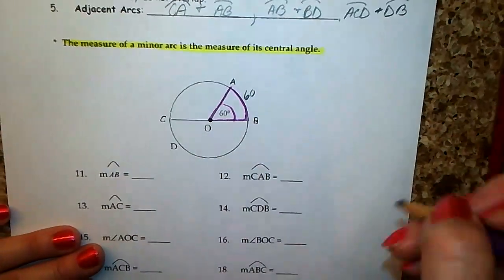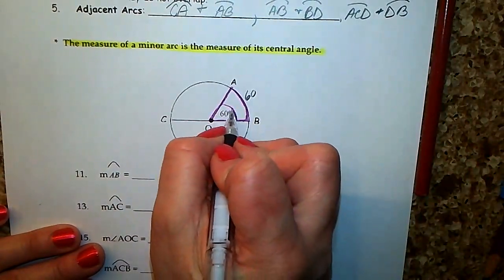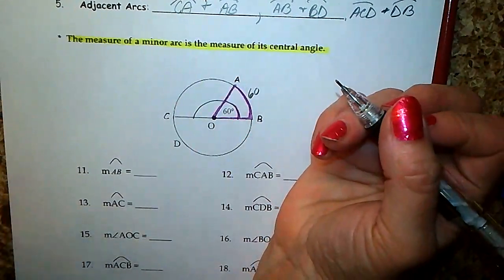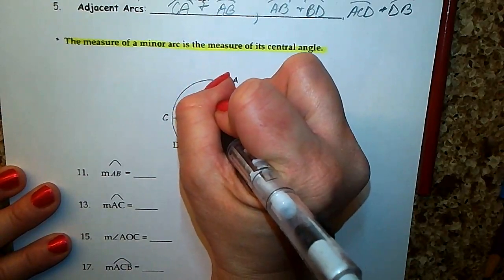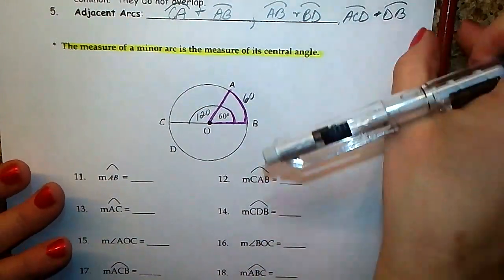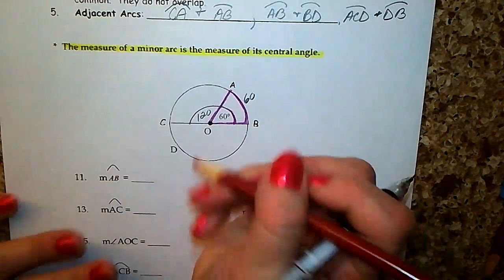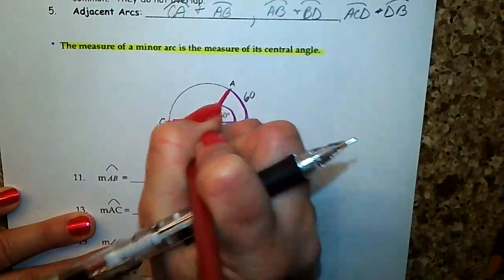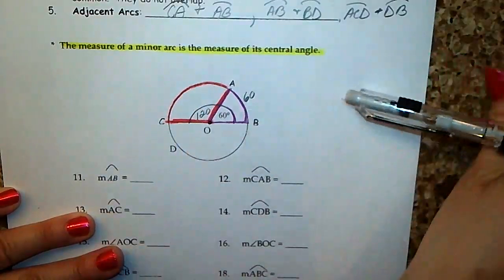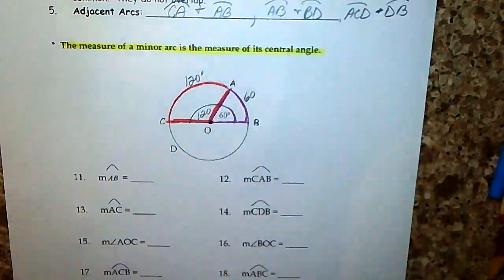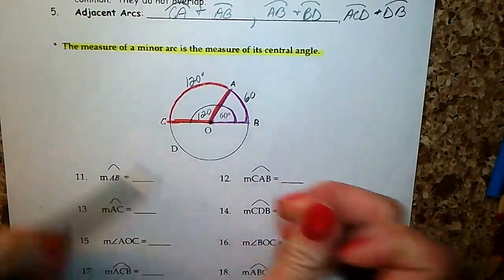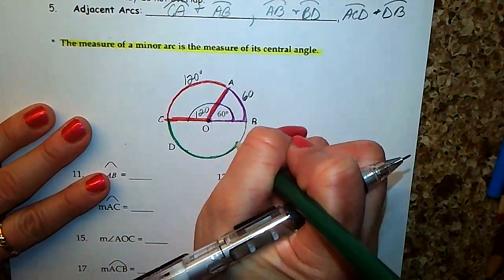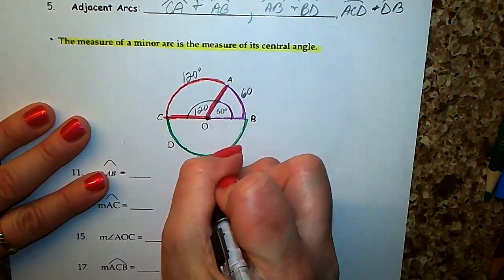Now, I can continue right here and go all the way over, and that makes a little semicircle. We know semicircles are worth 180. So if I take 180 minus 60, I get 120. So once again, we have another central angle of 120 degrees. So the arc is also going to be 120 degrees as well. And then on the bottom, we have a semicircle down at the bottom here. And that semicircle is 180 degrees.